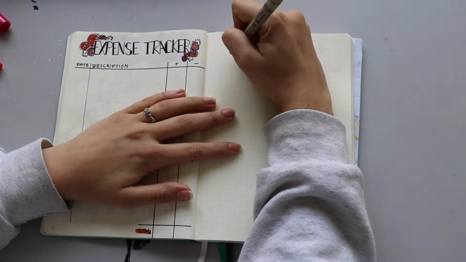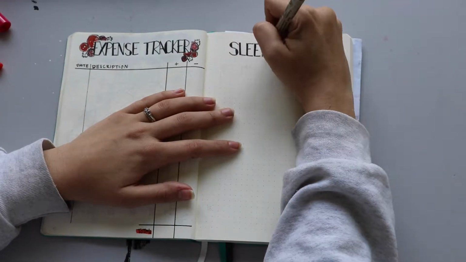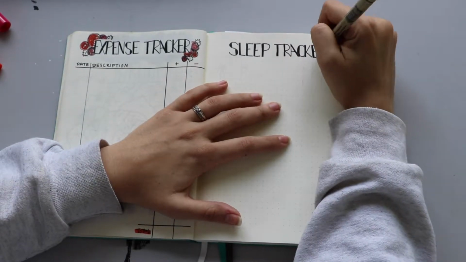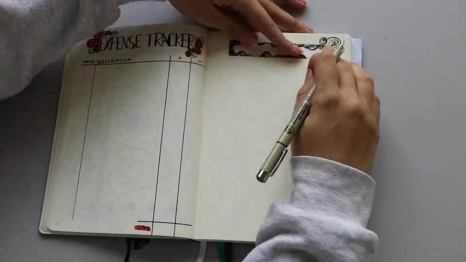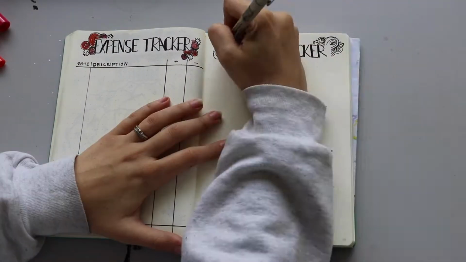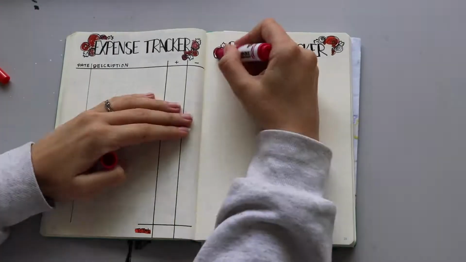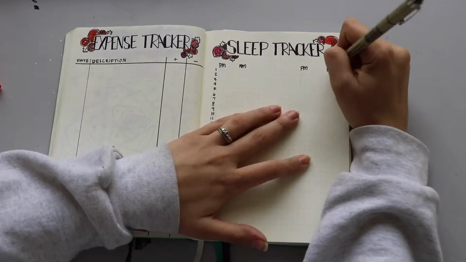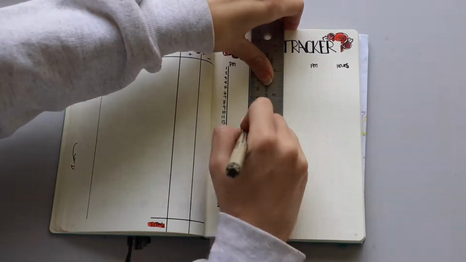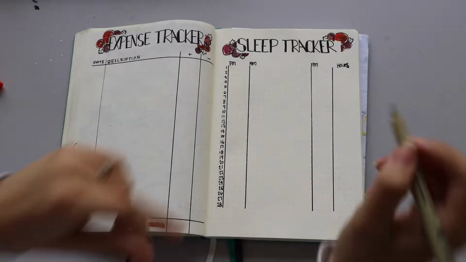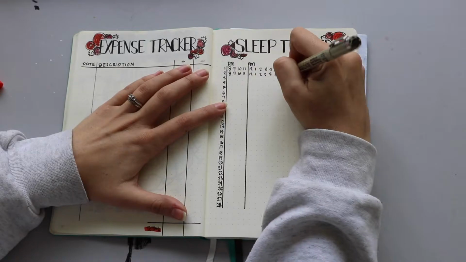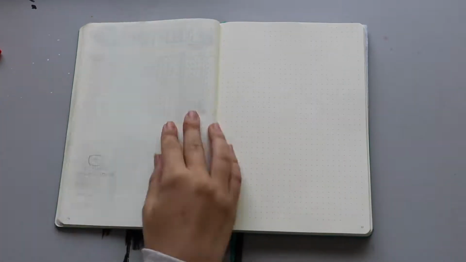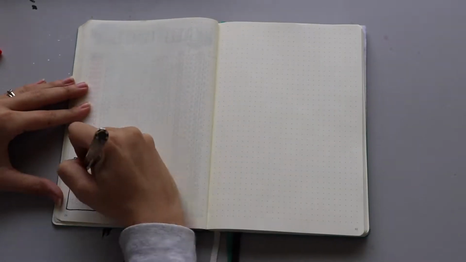On the next page, I am doing my sleep tracker next to my expense tracker there, and I did the same style of little corner garnish around that. For my sleep tracker, I did it just slightly differently. I liked having all the numbers and highlighting and seeing what I had slept that night. However, I found myself going through and counting out all of the hours every night. So this time I added a column on the edge to tell me how many hours of sleep that I had gotten that I can fill in.